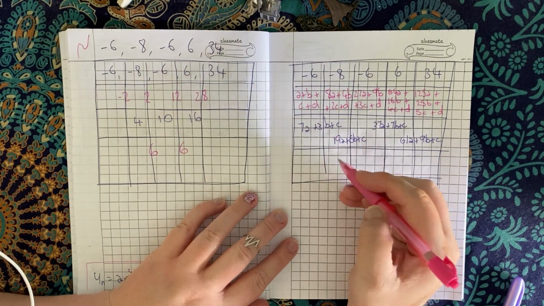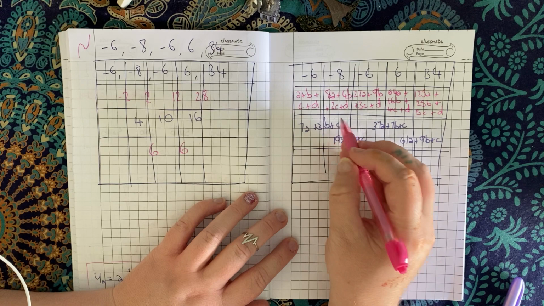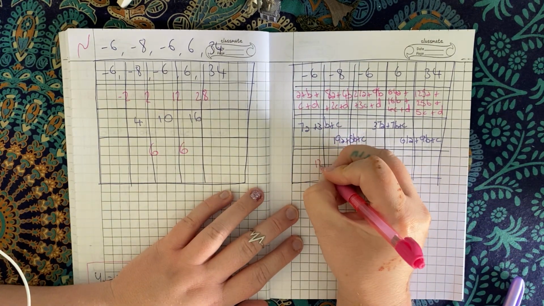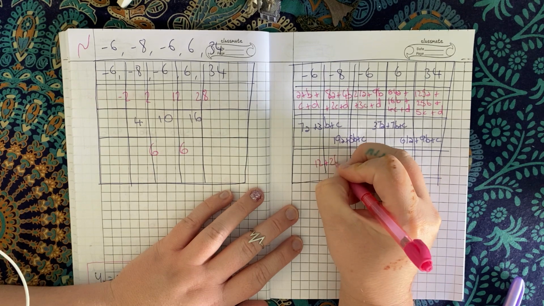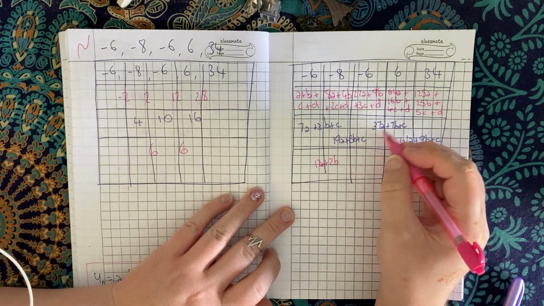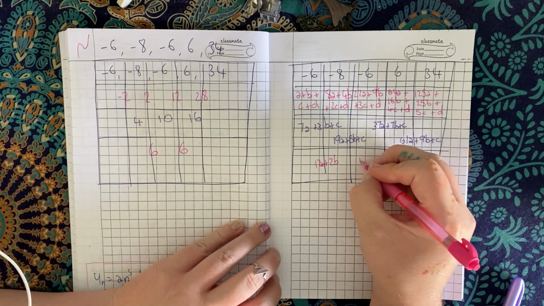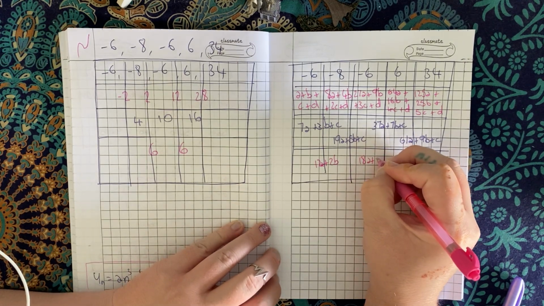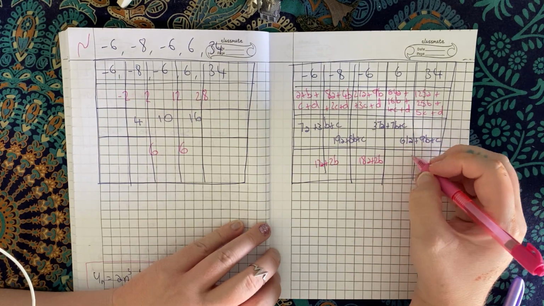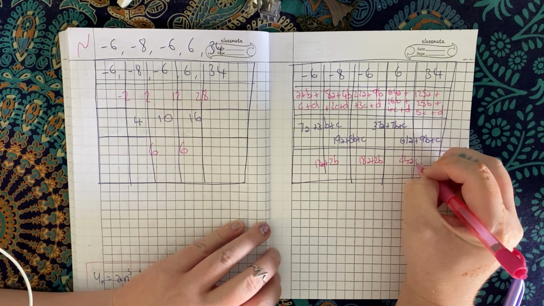So what is the difference between these two? Again, I'm going to take this and just subtract this. I'm going to get 12a plus 2b. Whoops, I didn't write the a. 12a plus 2b. And then the difference between these two is 18a plus 2b. And again, I'm going to get 24a plus 2b.